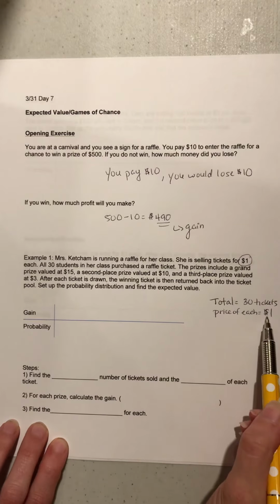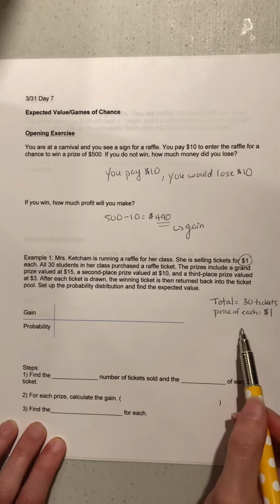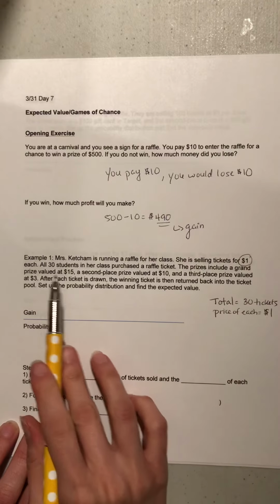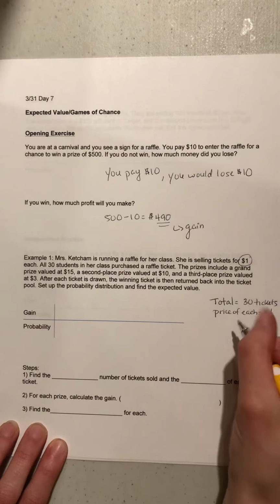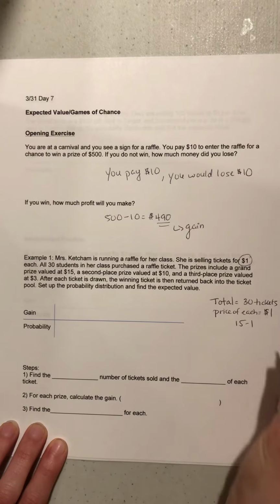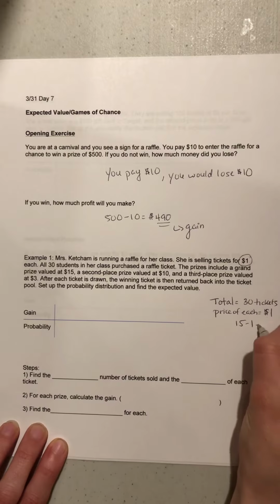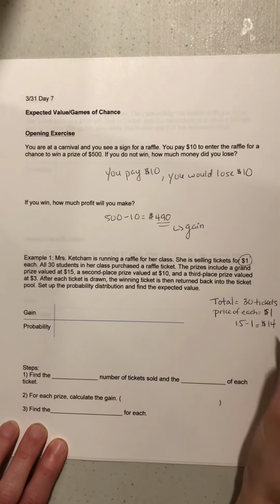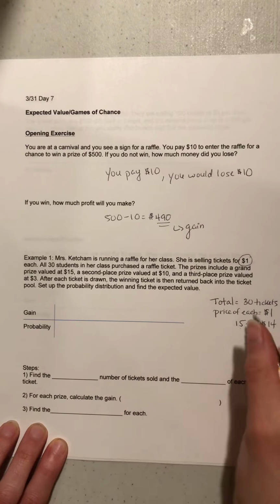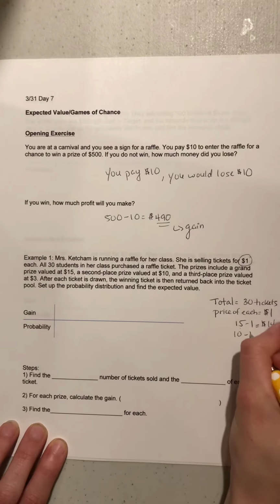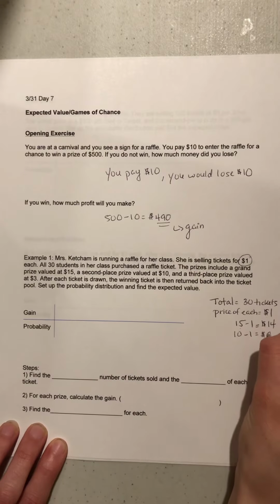So you're going to start out by writing the total amount of tickets that were sold and the price of each ticket. And then from there, the steps that we want you to take is figuring out, if you have a prize value of $15 for a grand prize, you have to subtract the $1 that you spent on the ticket. So your profit would be $14 if you were to win the grand prize. And so on and so forth. If you win a $10 prize and you spent $1, your profit would be $9.